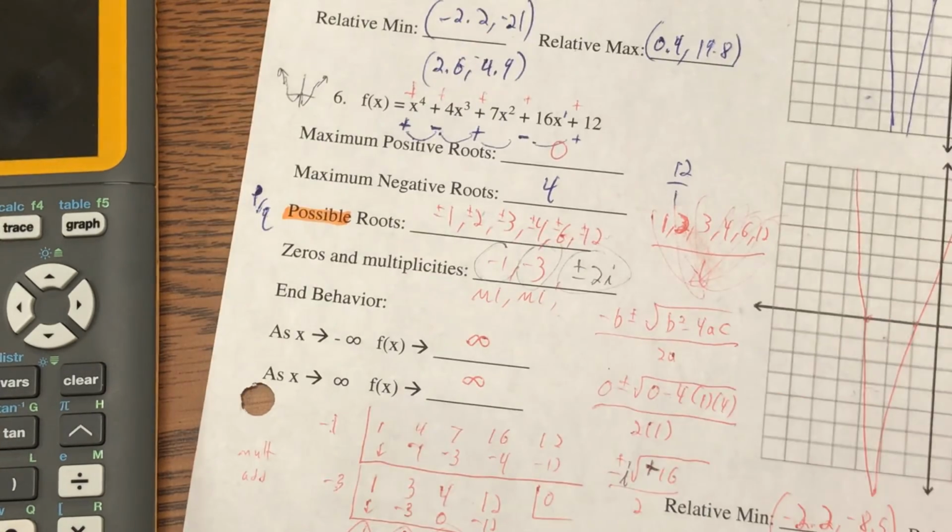But anyways, that's that. Next and last video will be on the back, which is writing out the zeros in factored form and standard form.